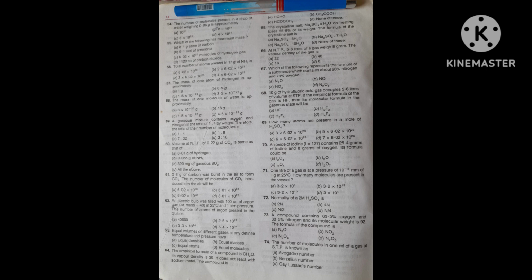In 1 mole of H2SO4, how many molecules are there? That is the Avogadro number. And in one molecule, how many atoms are there? 7.